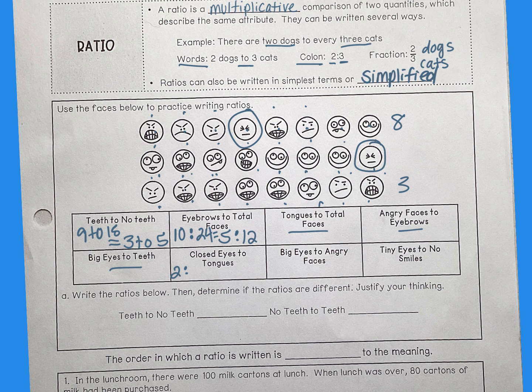So in my first row, I have one person showing their tongue. Second row, I have one, two people showing their tongue. And then in the third row, I have one person showing their tongue. So in total, I have 1, 2, 3, 4 people showing their tongue. So this is a 2 to 4 ratio.